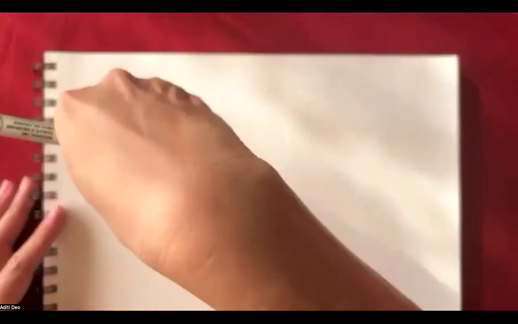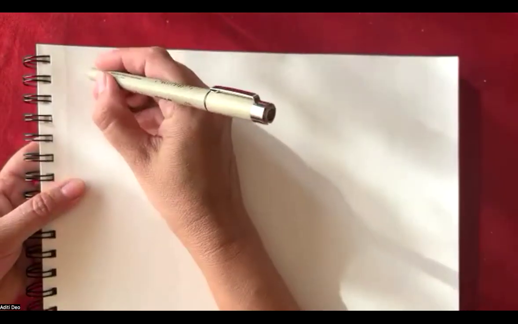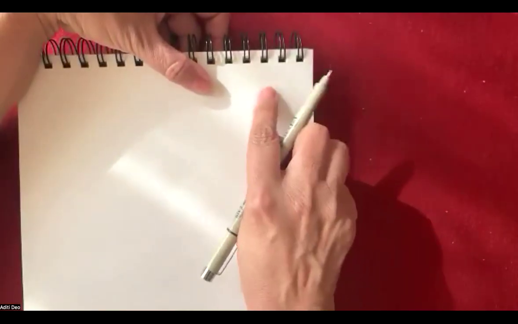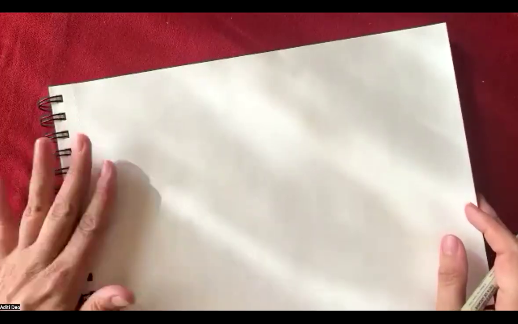So I'm going to start off with making these lines in such a way that I am seeing my paper from the top. If you are not comfortable making vertical lines, and you turn your book to the side, there's a good chance the line is going to look crooked when you turn your page upright again.